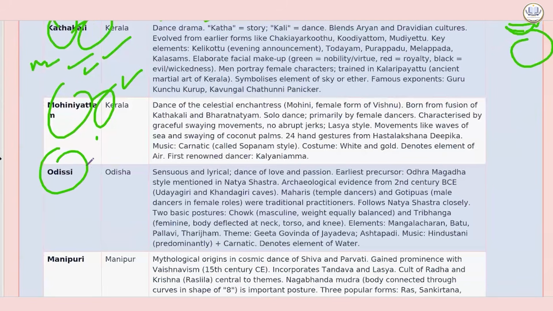Then we have Odissi, which is sensuous and lyrical, from Odisha, a dance of love and passion. The earliest precursor is the Odra Magadha style mentioned in the Natya Shastra. There are archaeological evidences from the 2nd century BC in the Udayagiri and Khandagiri caves. Maharis were the temple dancers and Gotipuas were male dancers in female roles, but traditional practitioners.